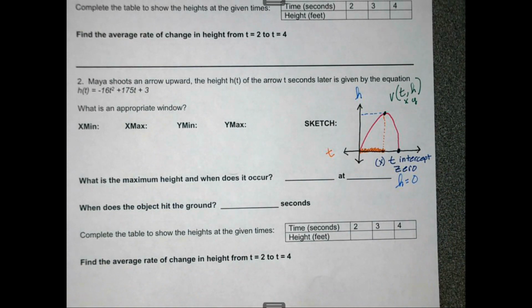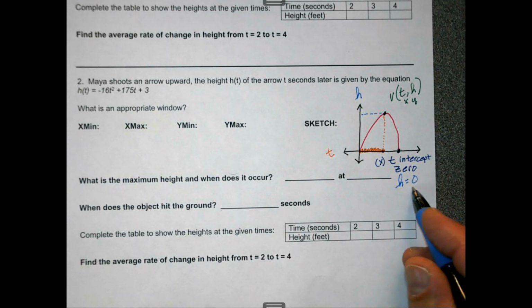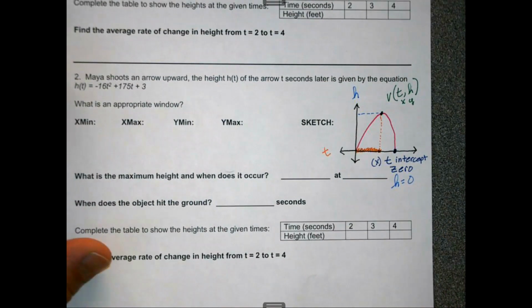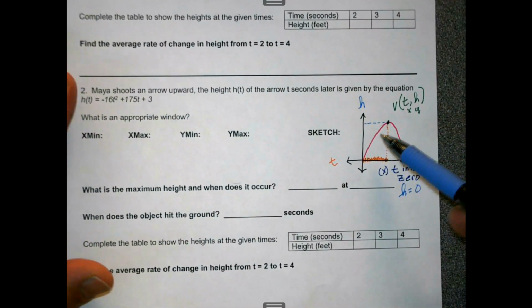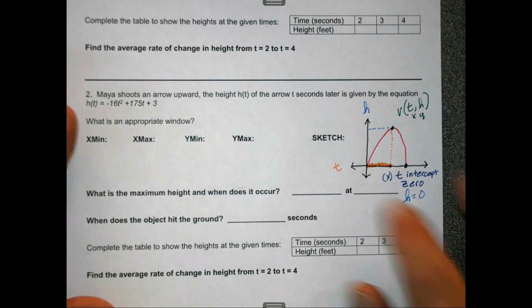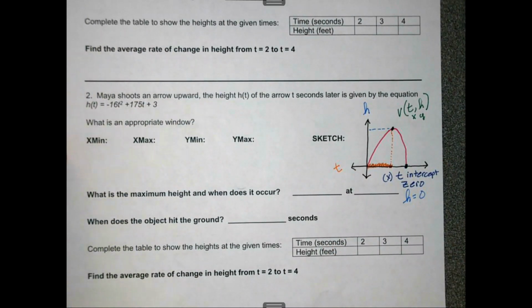When we were looking for intercepts in previous algebra sections, we always set the y equal to 0 to find the x-intercept. So here's my picture of every possible thing I would want to know in Algebra 2 for shooting an arrow up in the air, right?